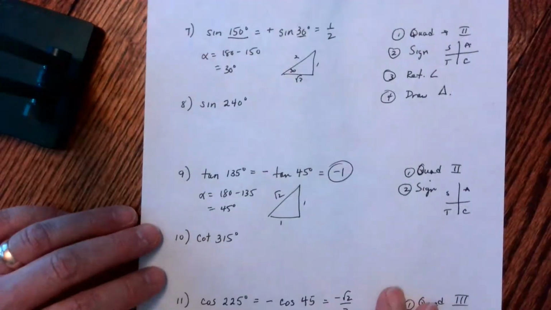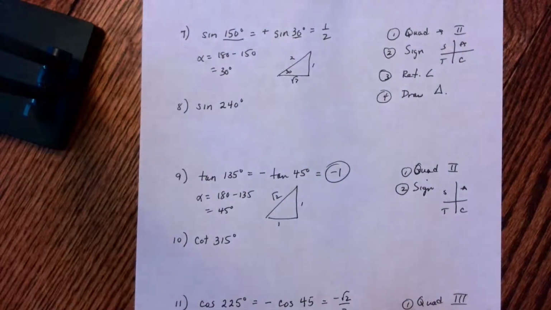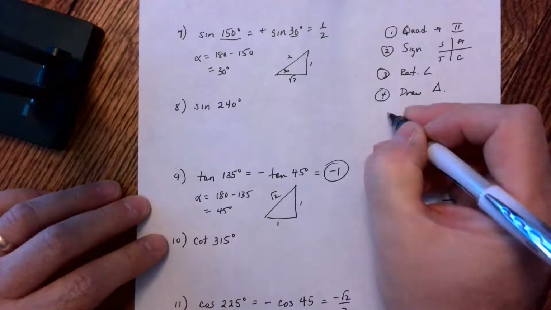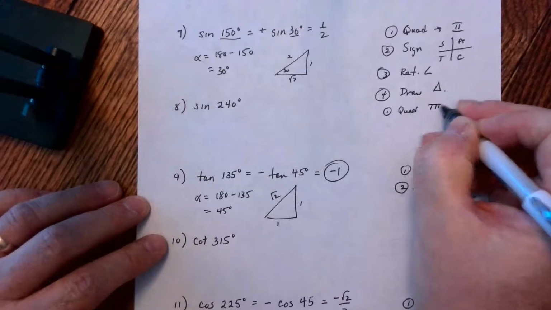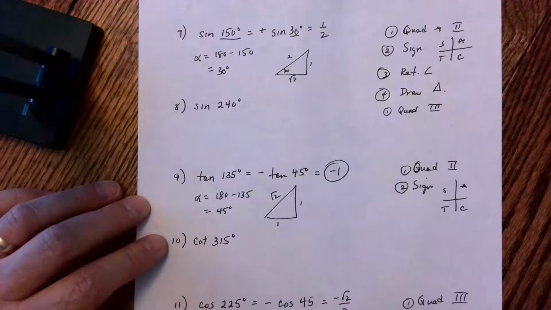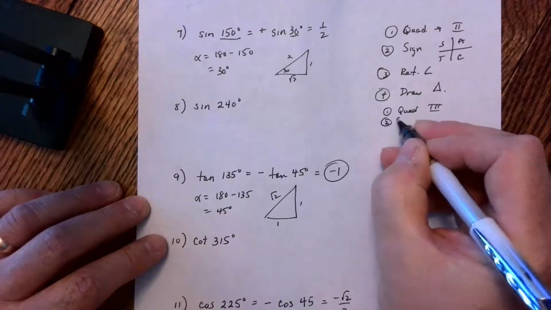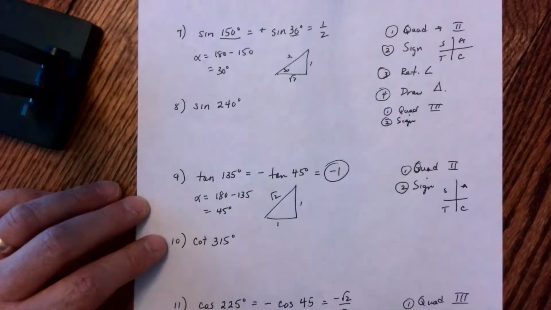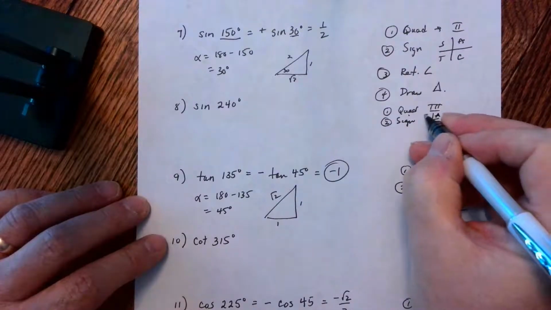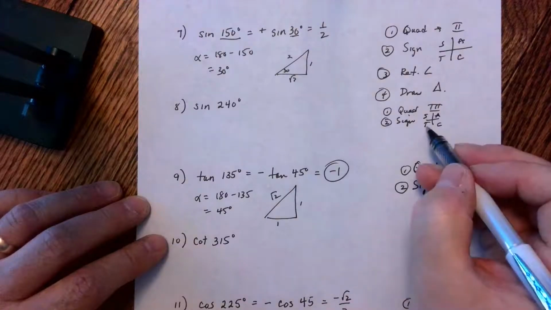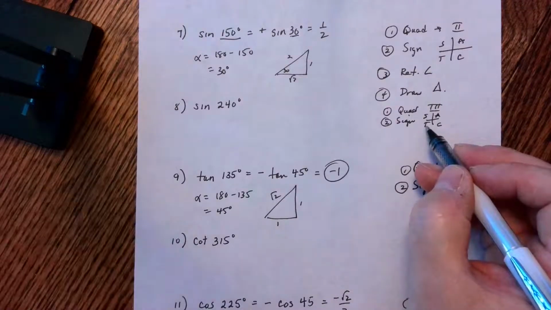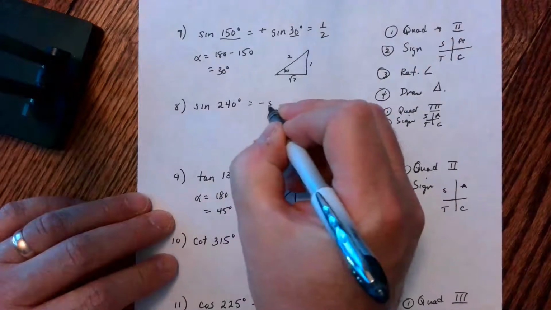So let's take a look at the sine of 240 degrees. Let's walk through our process here. What quadrant are we in this time? Well, we're in quadrant 3, because 240 is between 180 and 270. Step number 2 is to find the sign of my trig function value. Once again, All Students Take Classes. In the third quadrant, tangent is positive, so that means sine has to be negative. So I'm going to write negative sine.